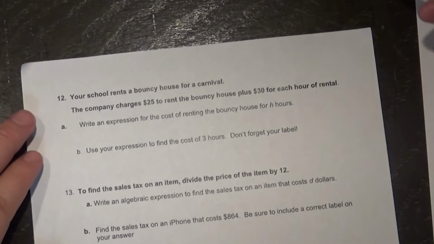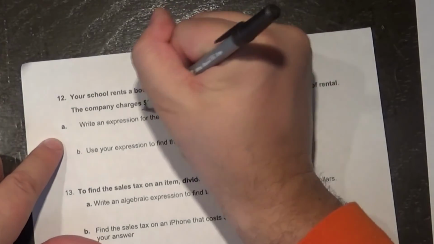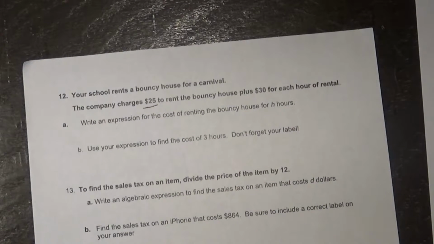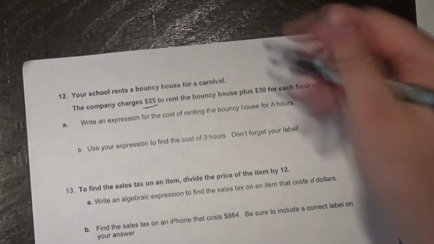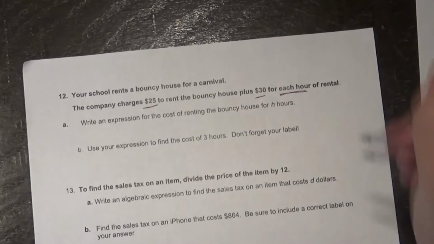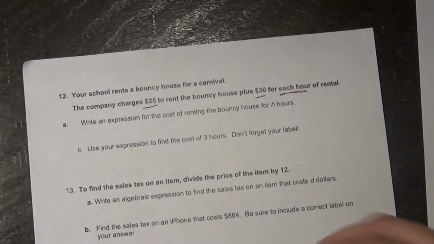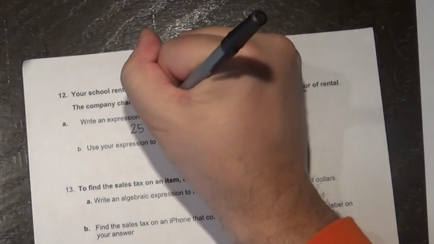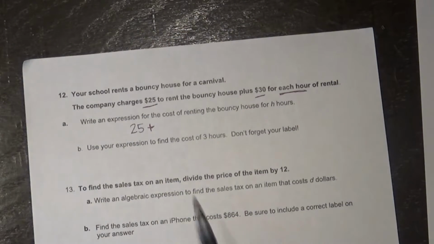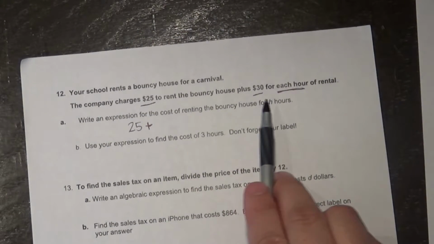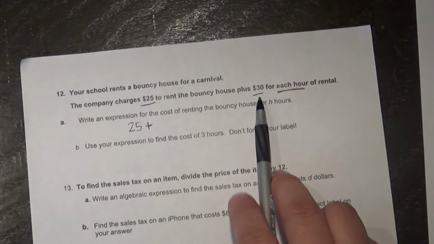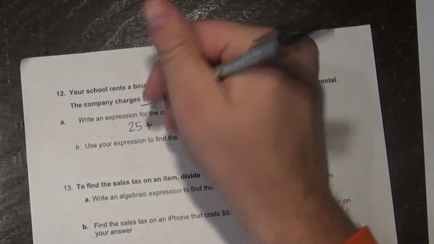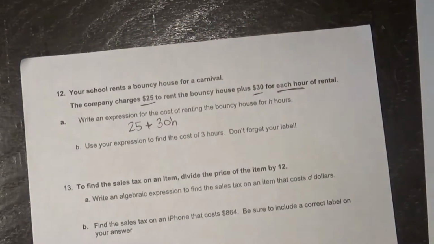So let's think about this for a second. We know we have to pay $25 no matter what, even if we have it for like 2 minutes. They're going to charge us that $25. And then for each hour, it's $30 for each hour after that. So I know I'm going to have to pay the $25. I'm stuck with that. And then it's just a matter of how much more I pay. So it's $25 plus $30 for each hour. I could write that out as $30 times H, or just 30H.